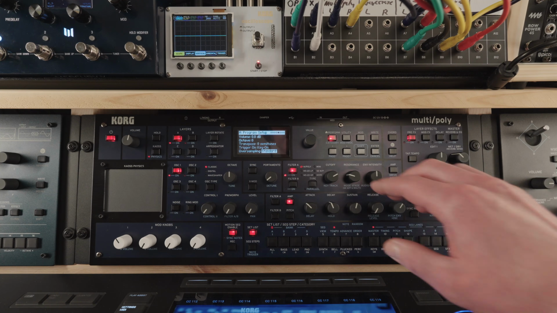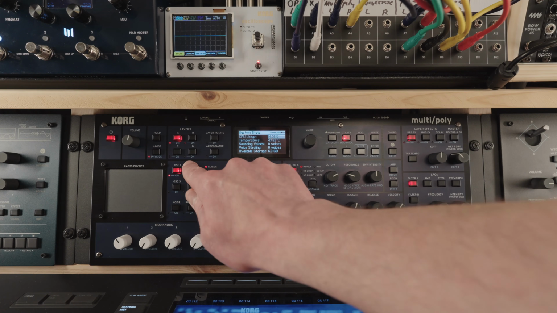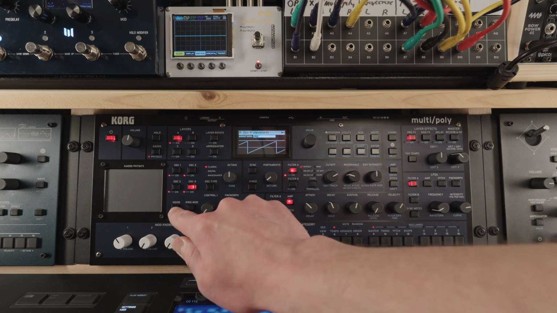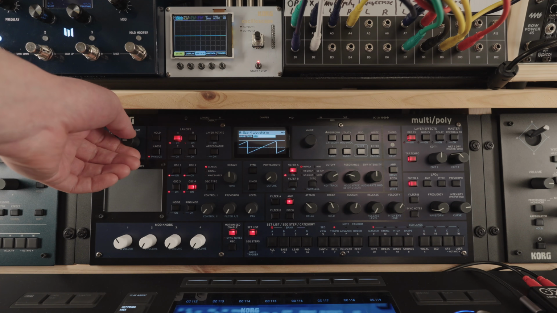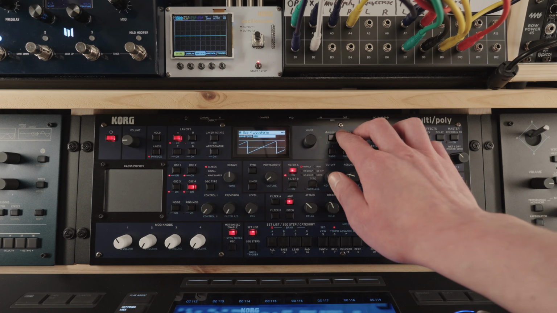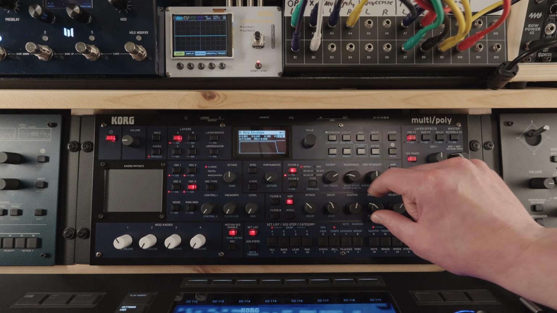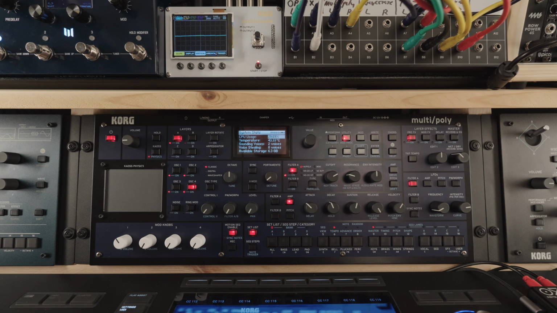Now let's forget about the extreme oversampling, go back to standard oversampling, and we will enable all 4 oscillators. Bring down the volume once again and do another pass at this one. Let's see, 30, 32, 36 voices, 46.